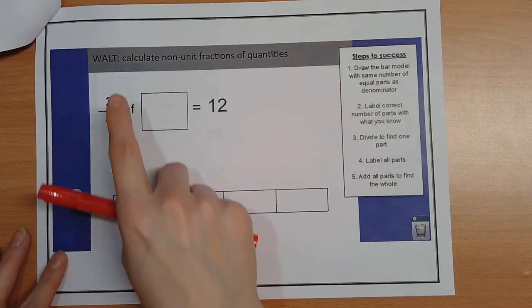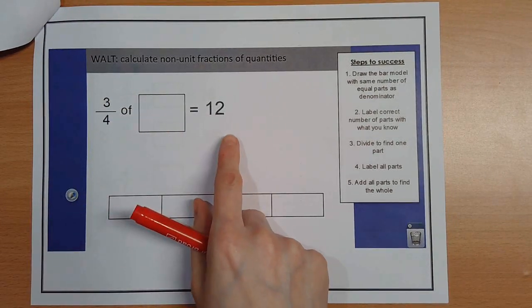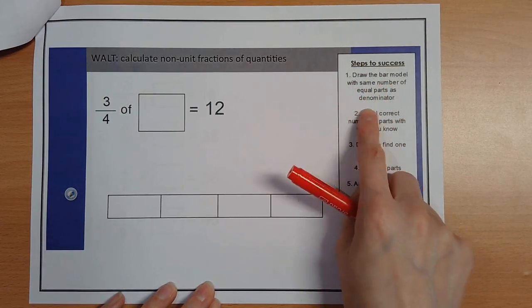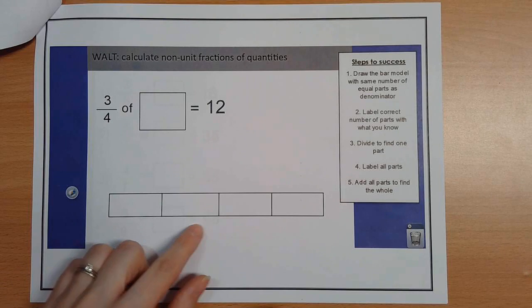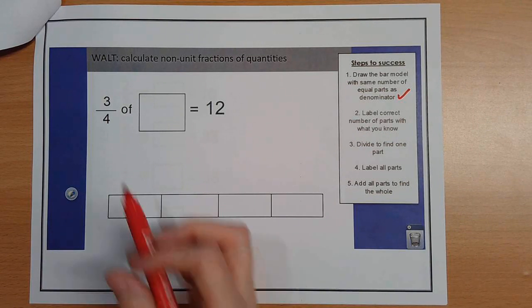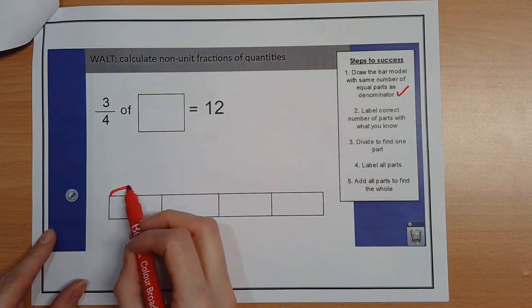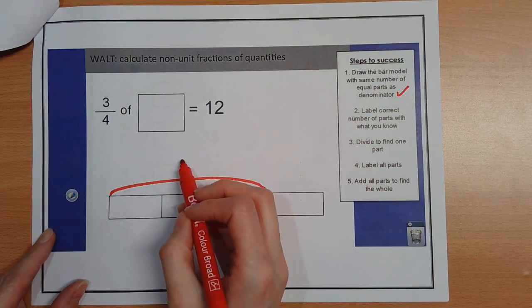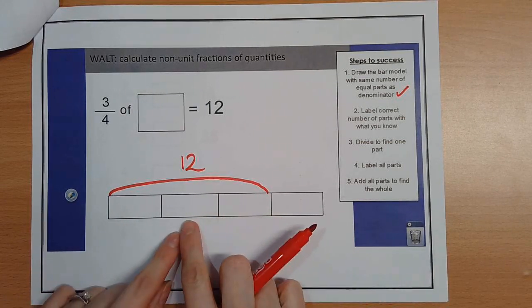Okay, so this time, 3/4 of something is equal to 12. So first thing we're going to do is draw our bar model with equal parts as the denominator. So I've got 4 parts in my bar model. The next thing I need to do is label the correct number of parts with what I know. So what I know this time is 3/4. So I know 3 out of 4 are equal to 12. 3 of the parts together are 12.